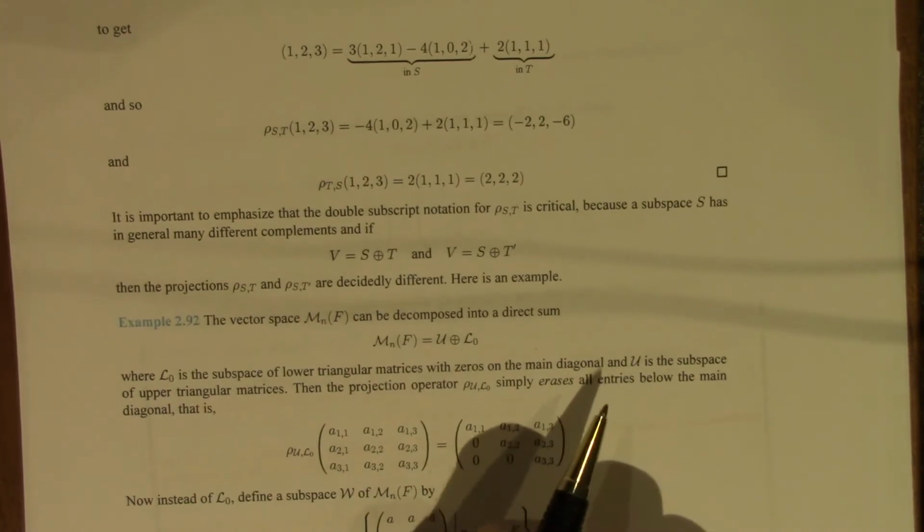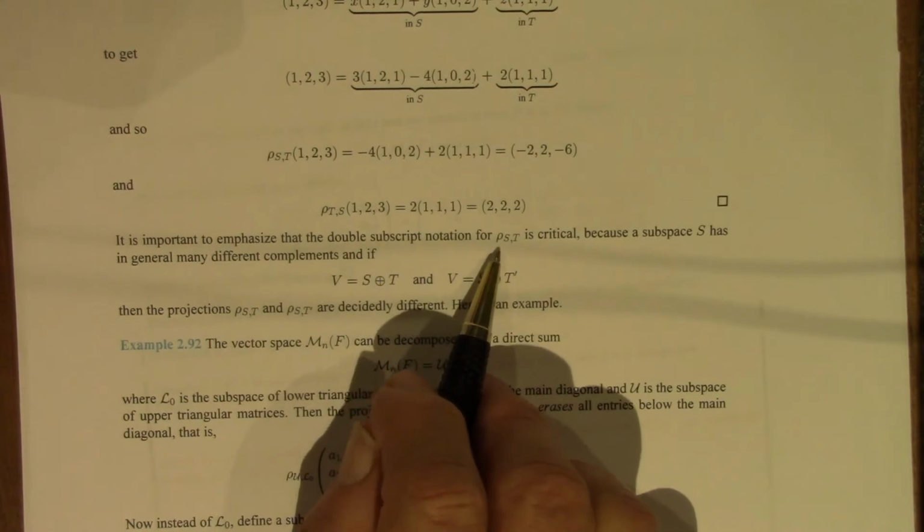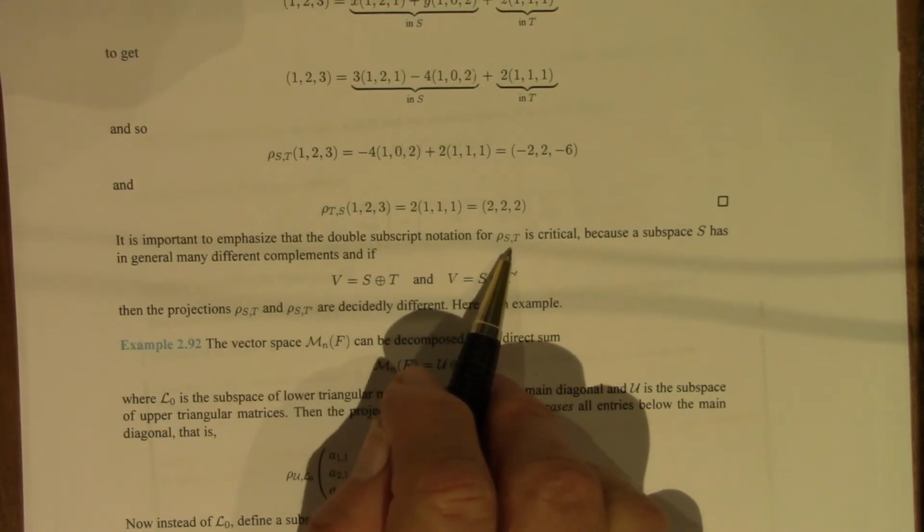It's important to emphasize that this double subscript notation is critical.